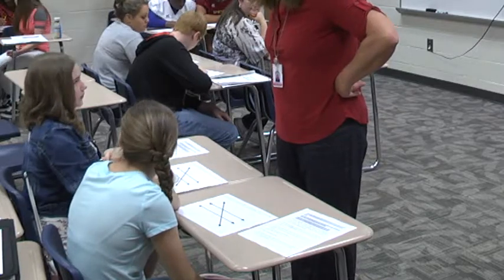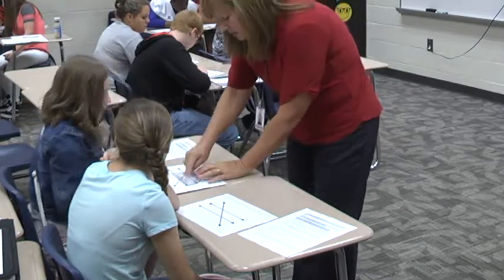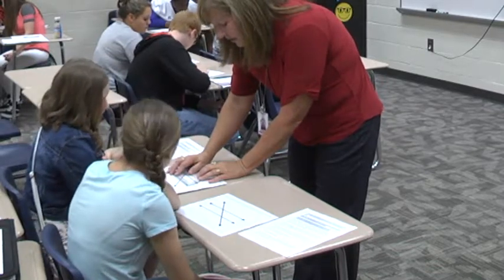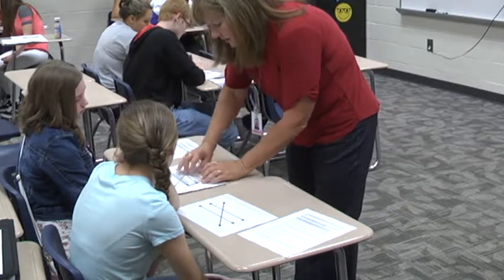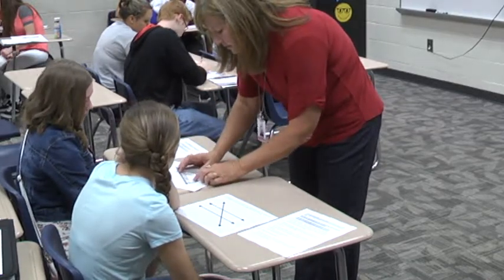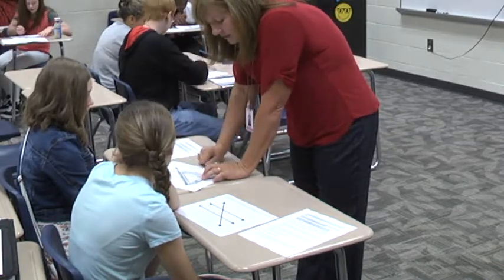You can't mess up. Okay, so we're measuring this angle. Okay, so you have it there, right? Let me hold it for you. Now, we'll measure this angle, right? So put it here. Okay. So where does it cross?